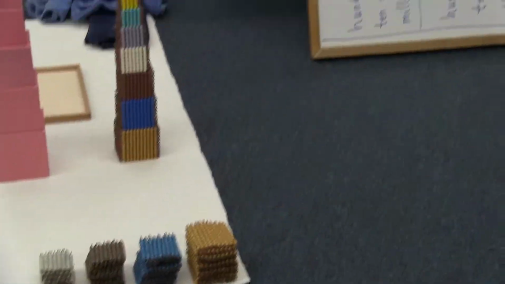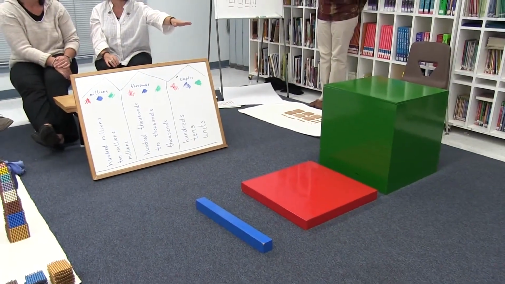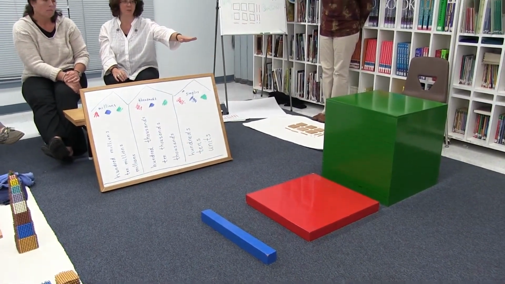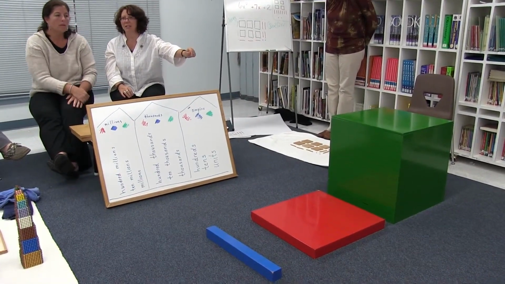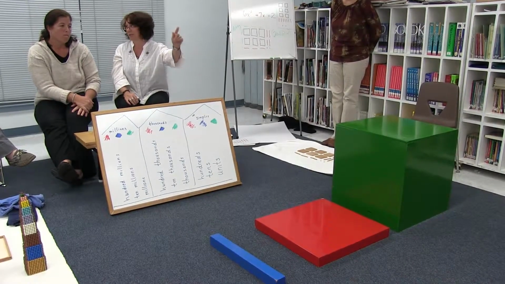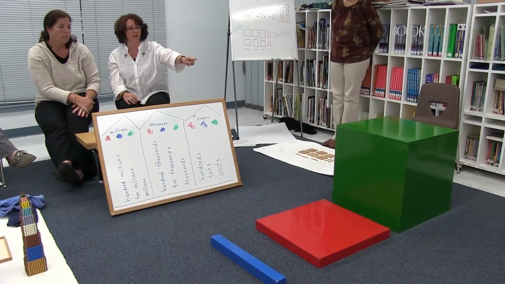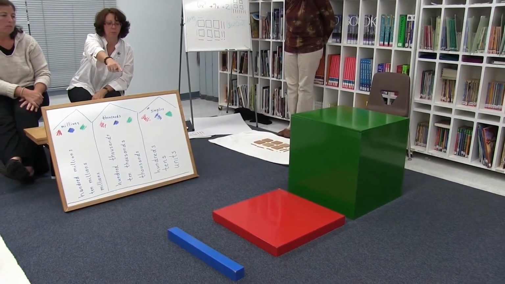So what fraction of that, what fraction of a million? Come on, somebody. It's 1,000 times 1,000 times 1,000 makes a million. So 1,000th of that, and then you put 10 of those together and you get that blue 10,000 rod right there.